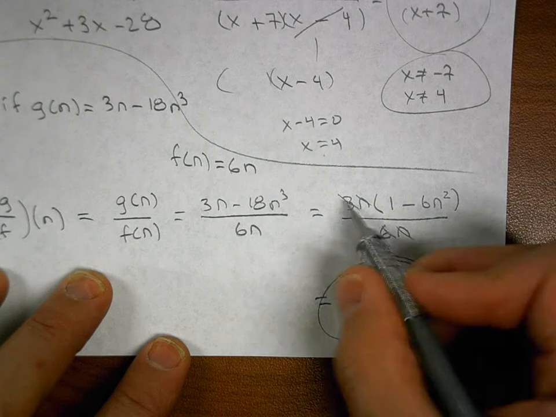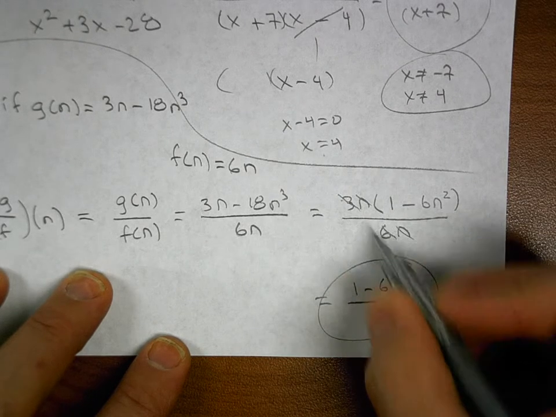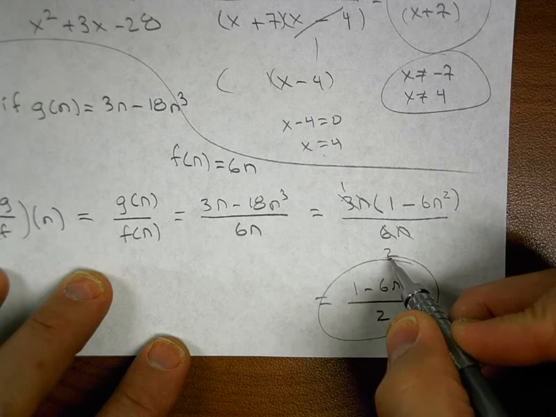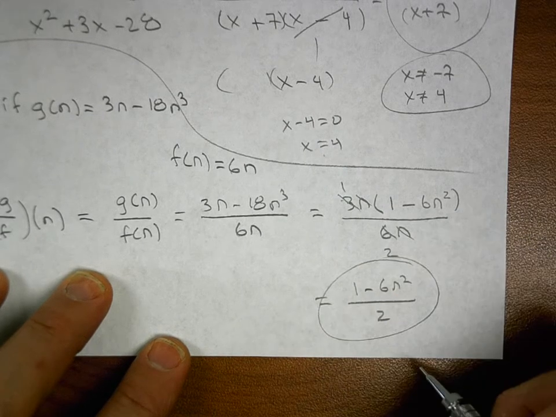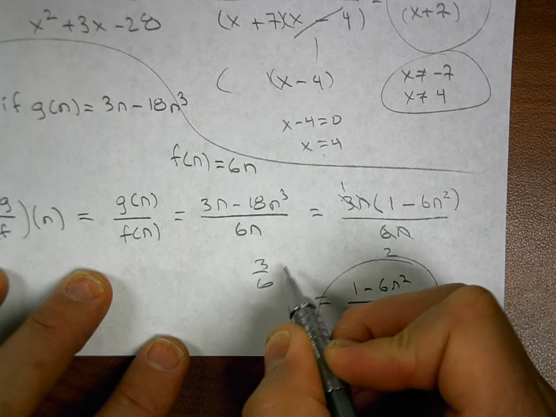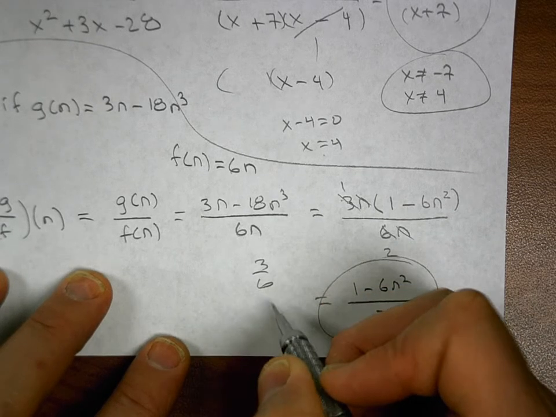Well, we have 3 over 6. So divide by 3, you get 1. Divide 6 by 3, you get 2. And it's still on the bottom. If you had 3 over 6, that's 1 over 2, 1/2. 2's on the bottom.